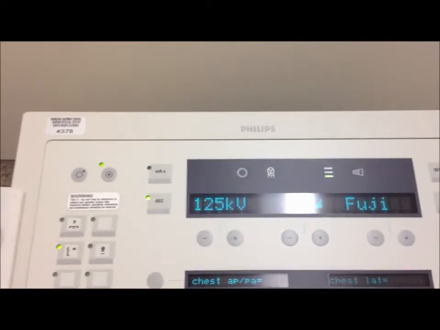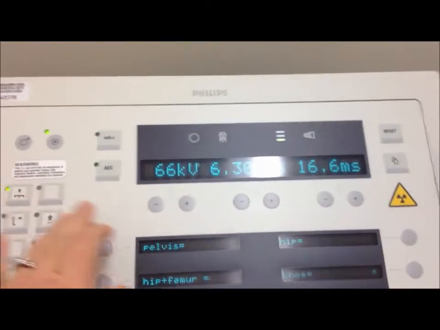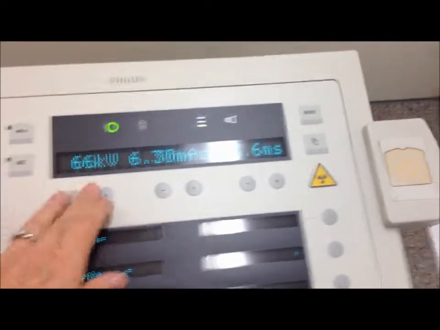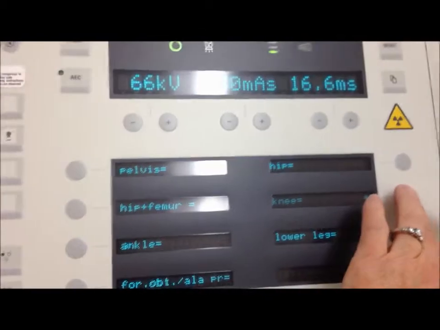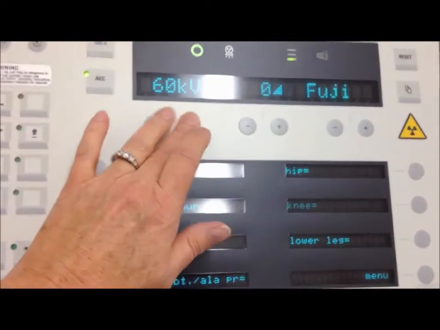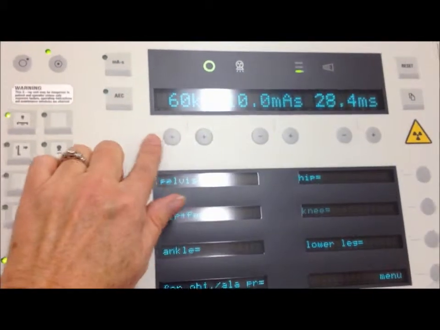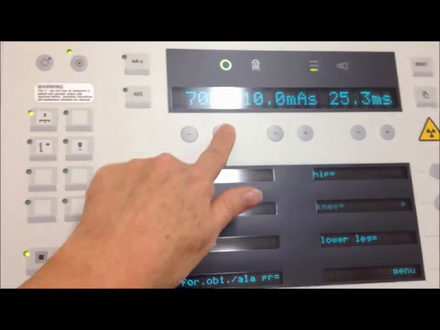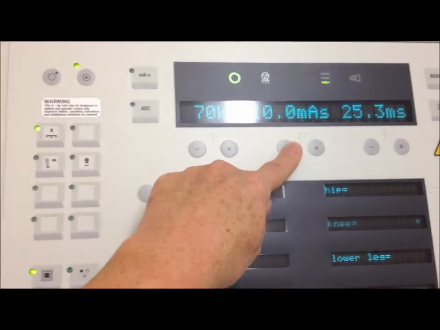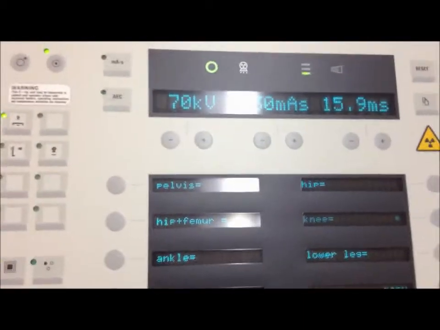For my tunnel view on my knee, I selected tabletop bucky, selected the knee, turned off my AEC, set my KV to 70, and reduced my mass to 6.3.